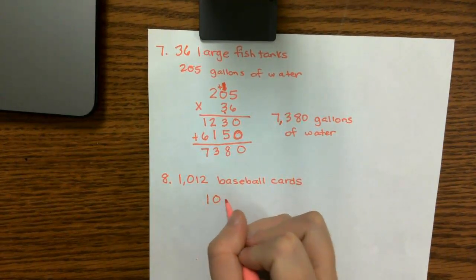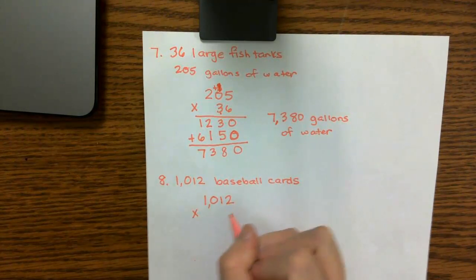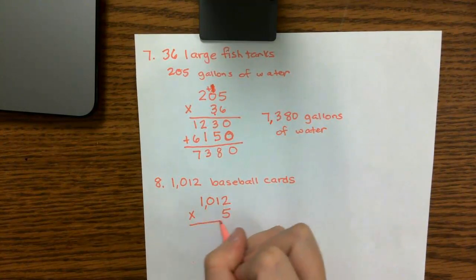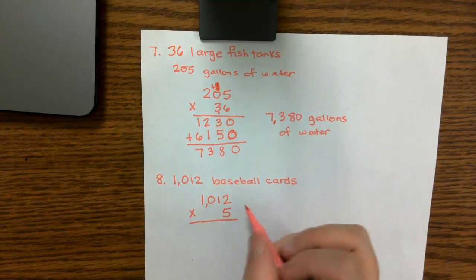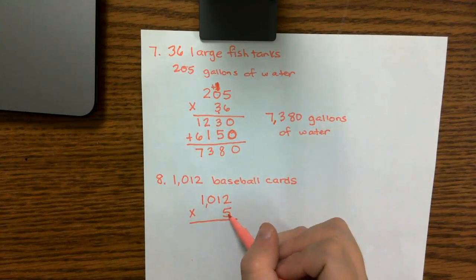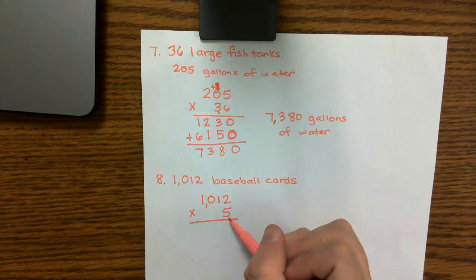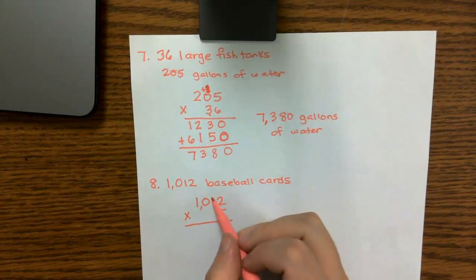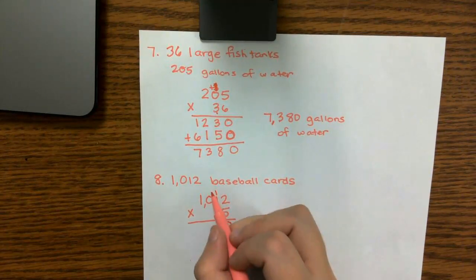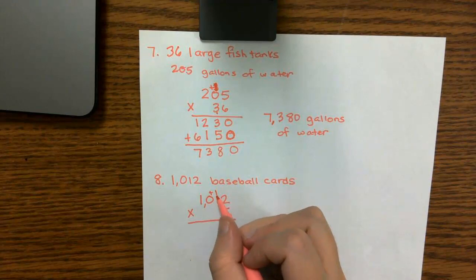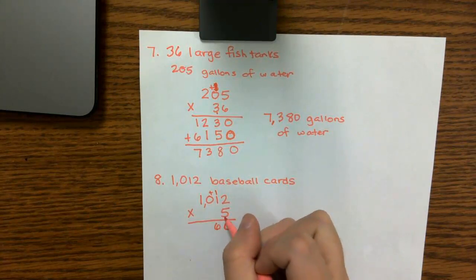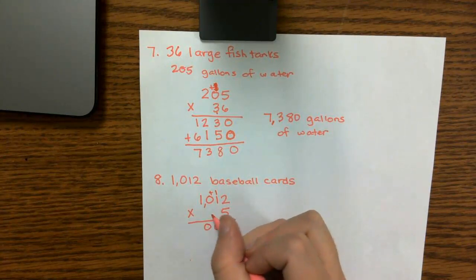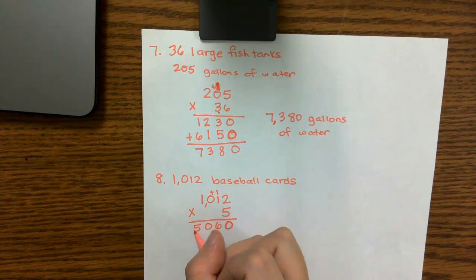So I'm going to take 1,012 times 5. This should be pretty simple because you're only multiplying by one digit. So there is no placeholder here. Okay, so 5 times 2 is 10. So I drop my 0. I regroup my 1 to be added. 5 times 1 is 5, plus 1 is 6. 5 times 0 is 0. 5 times 1 is 5.